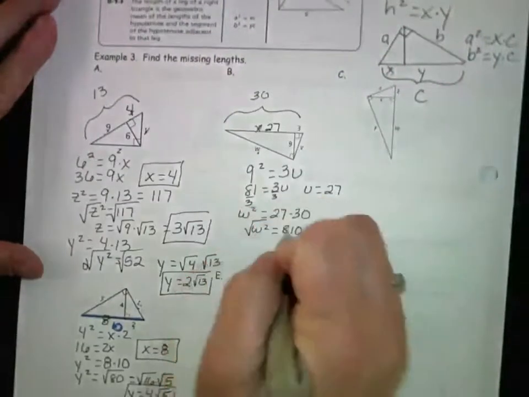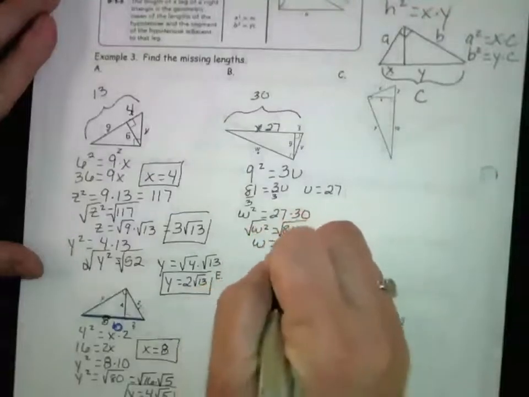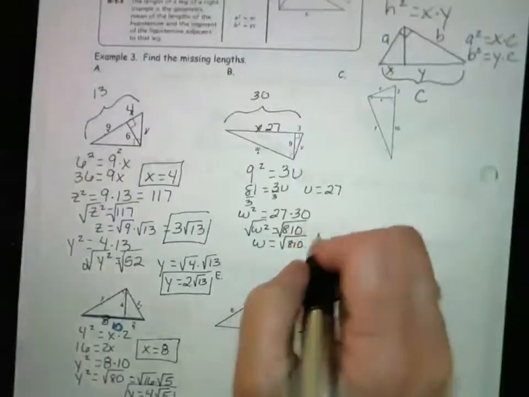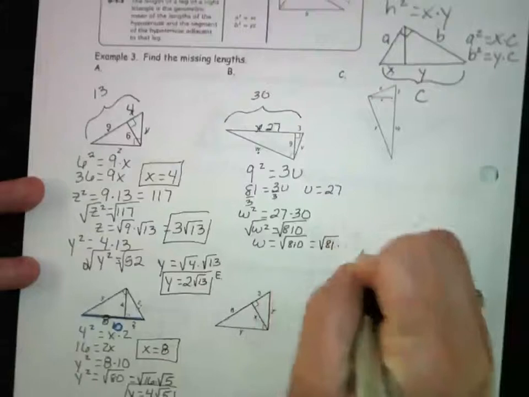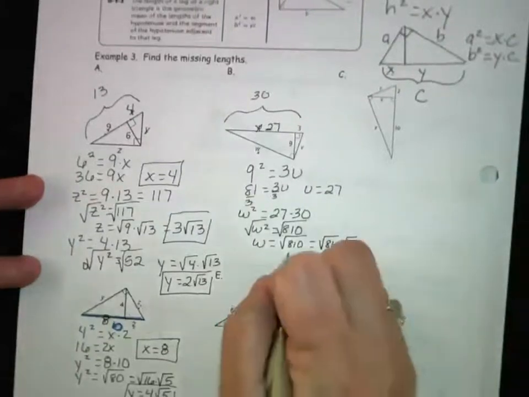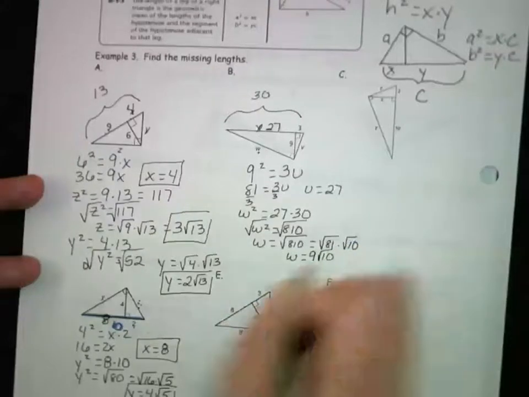And when you square root both sides, 810 will become square root of 81 times the square root of 10. So W is 9 square root of 10.